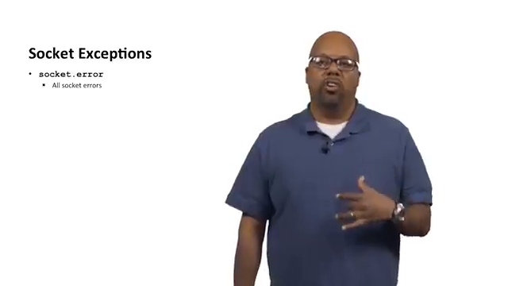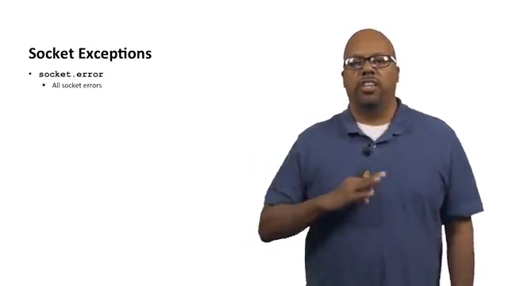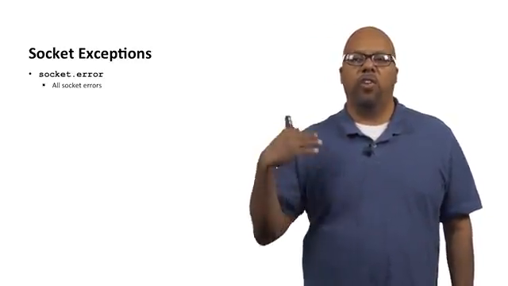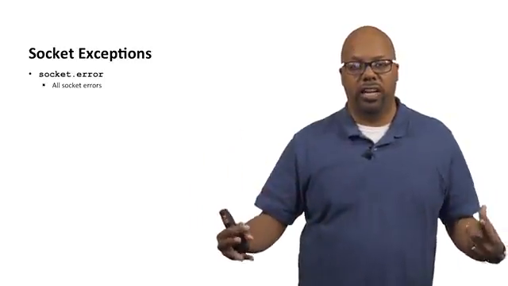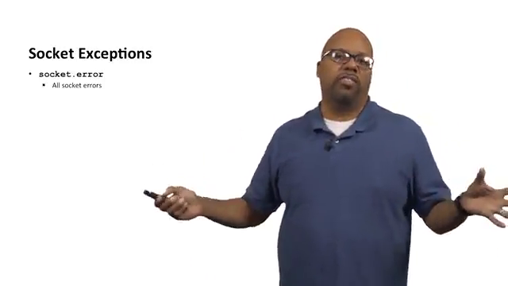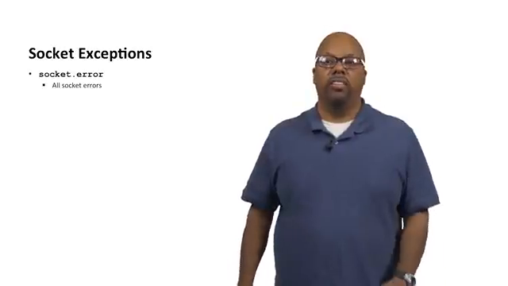So socket.error. That is an exception that is just generic. Any socket error is going to fall into this class of socket.error. Okay? So that's just the most generic type of socket exception that can be raised.